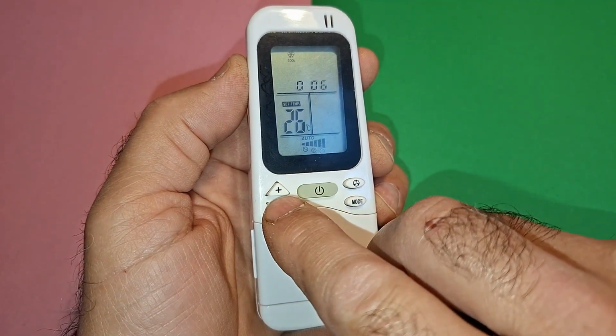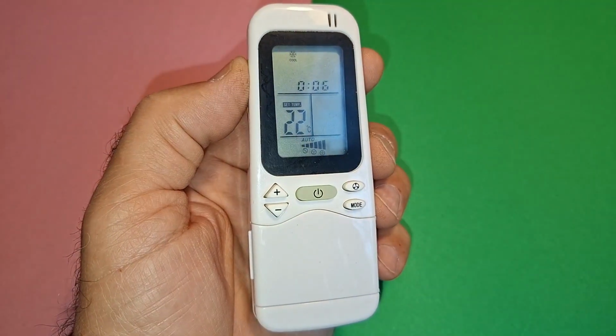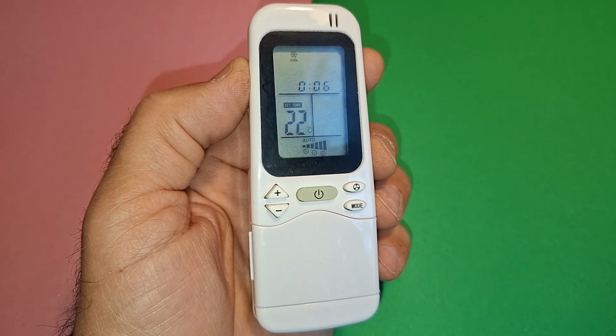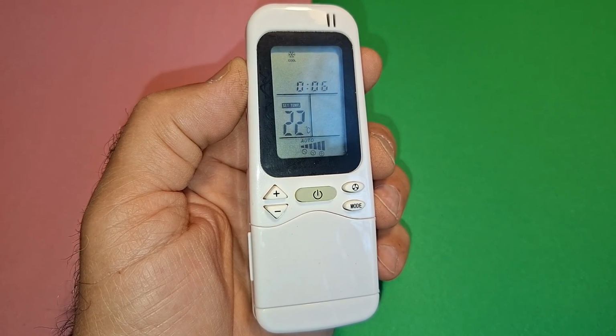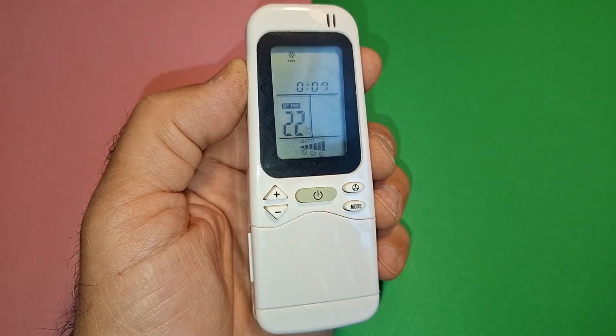You can increase the temperature with the up button and decrease it with the down button. If you want to save electricity, set the temperature above 24 degrees Celsius, 75 degrees Fahrenheit. Setting the temperature below 22 degrees Celsius, 72 degrees Fahrenheit is not recommended as it may cause illness.